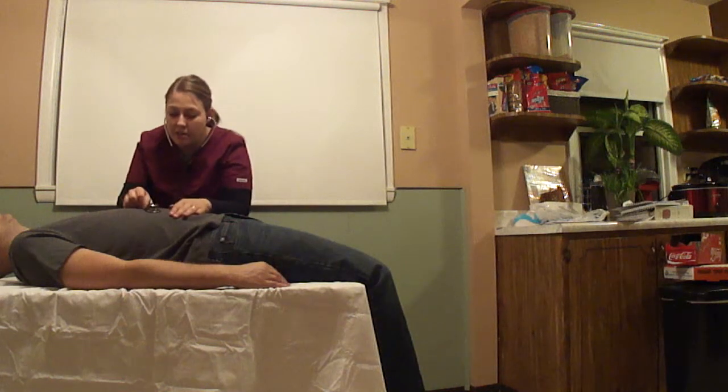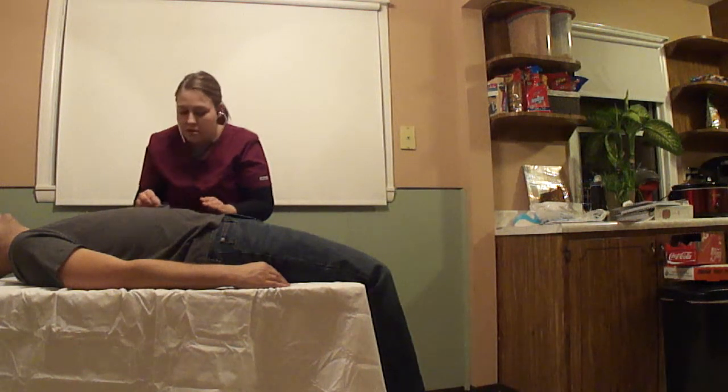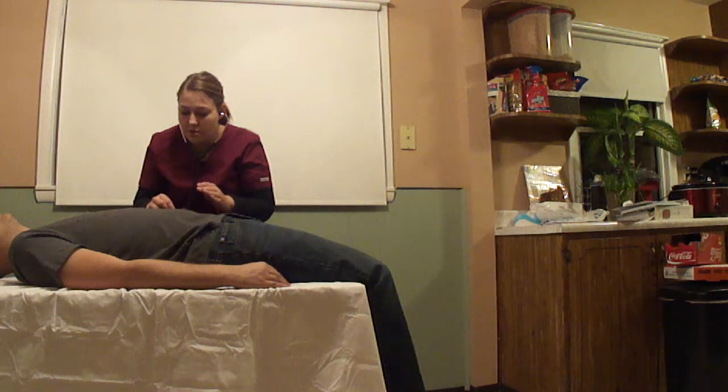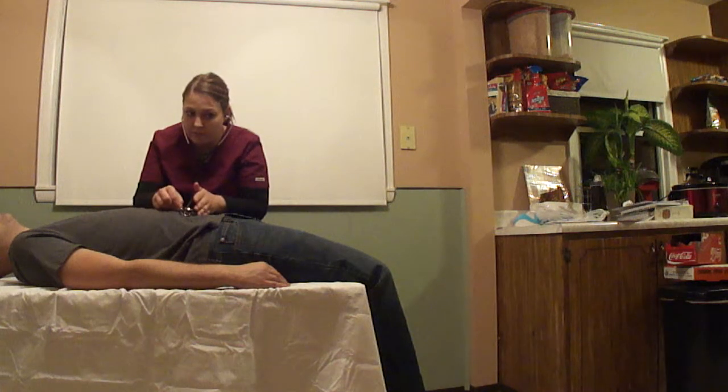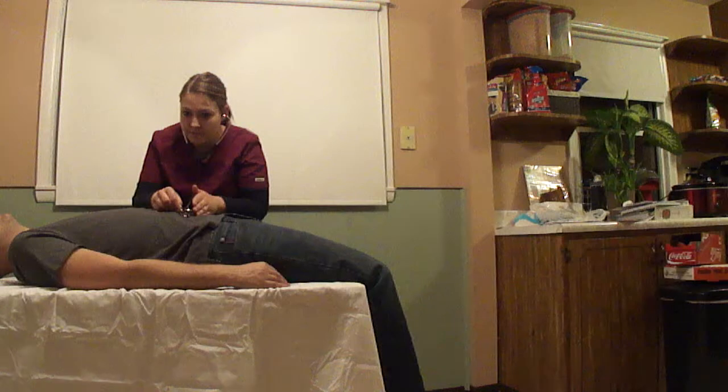So we're gonna listen in each of the 4 quadrants for bowel sounds. Okay, and this patient has active bowel sounds. That's good.